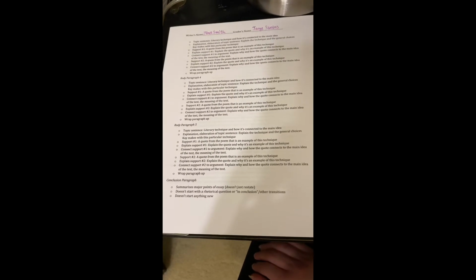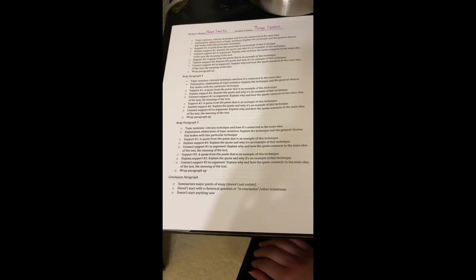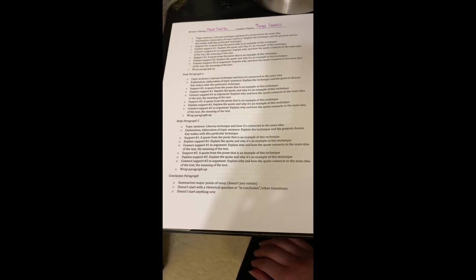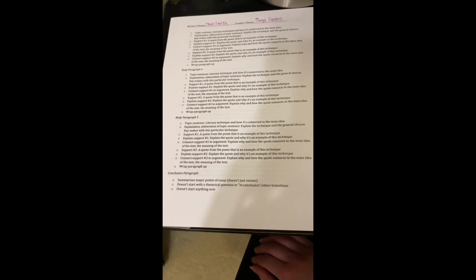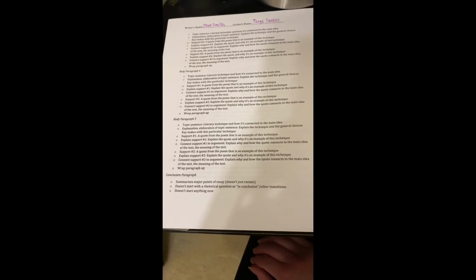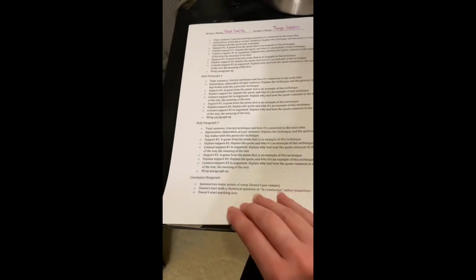Okay, so this is an example essay and an example peer feedback. The things that we use for this in my class are going to be the peer feedback checklist.